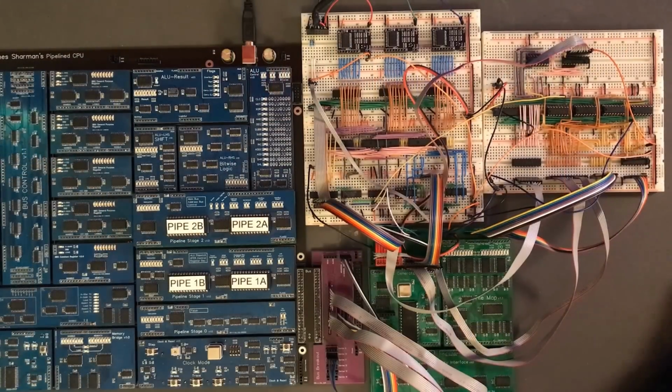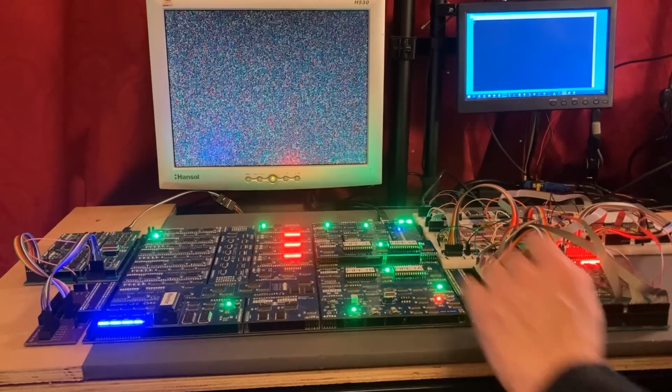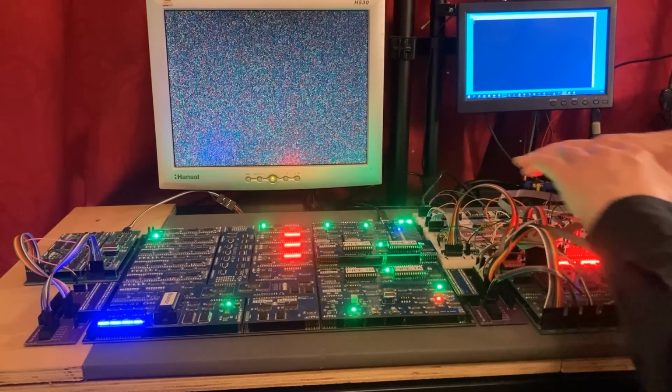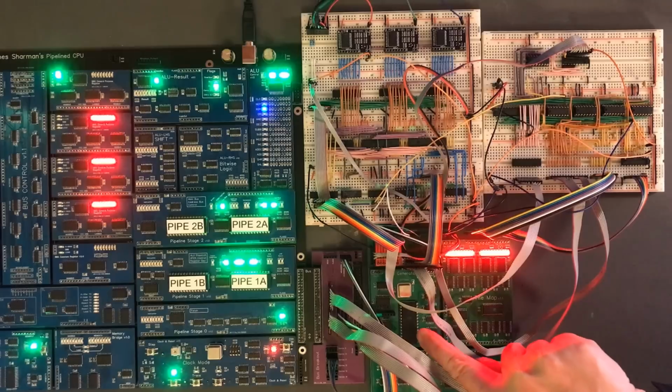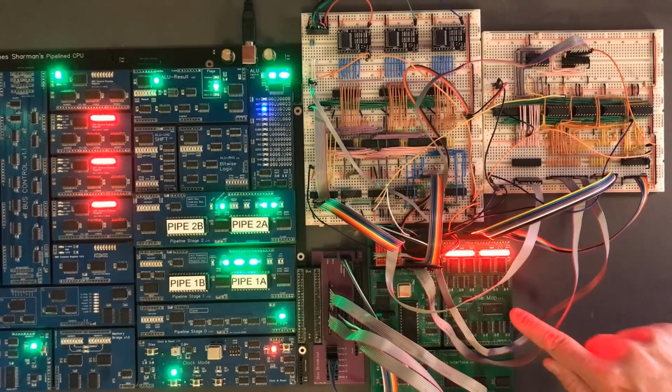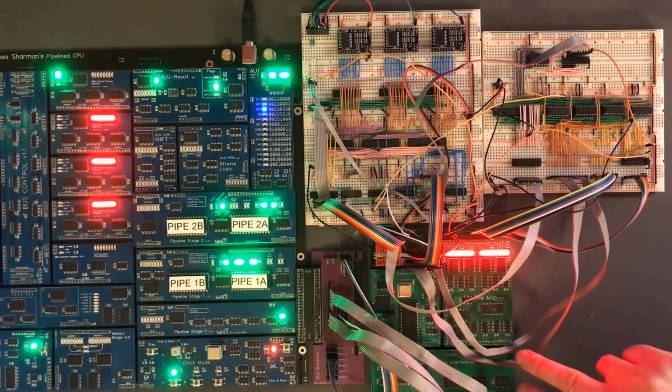Right, let's power this on. We're not so focused on the CPU at the moment. These are the VGA circuits. On PCB already, we've got the sync generation, the tile map, and then we've got the memory interface that sits behind them all.